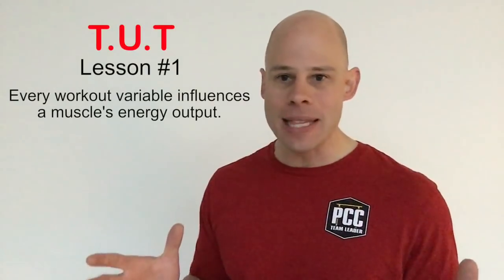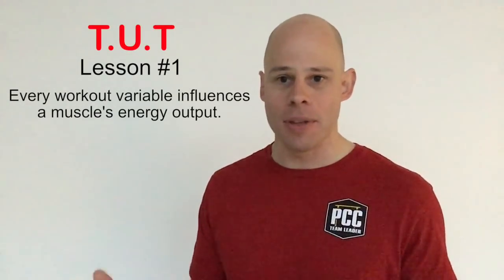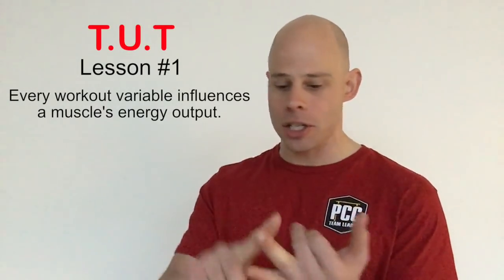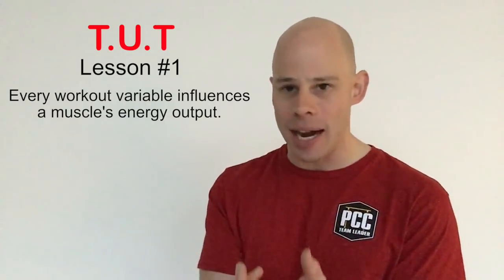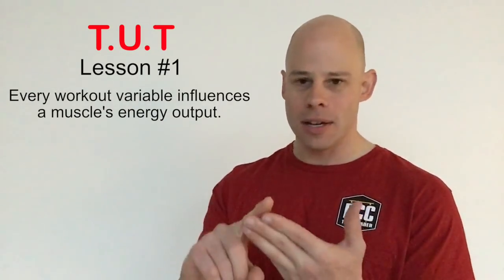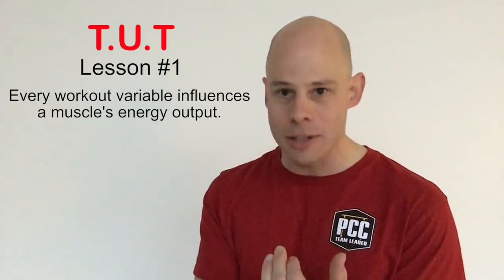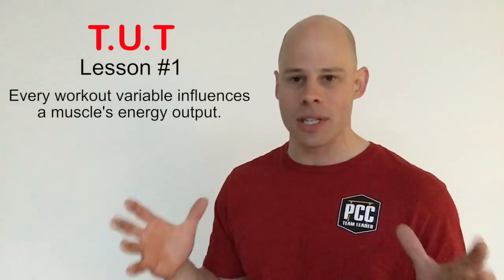The trouble with this is it's very hard to do because everything affects the energy output of the muscle. Your body position, your speed, your tempo, your timing, the weight you use, the way you're breathing, the thoughts in your head. I mean, everything changes this stuff.